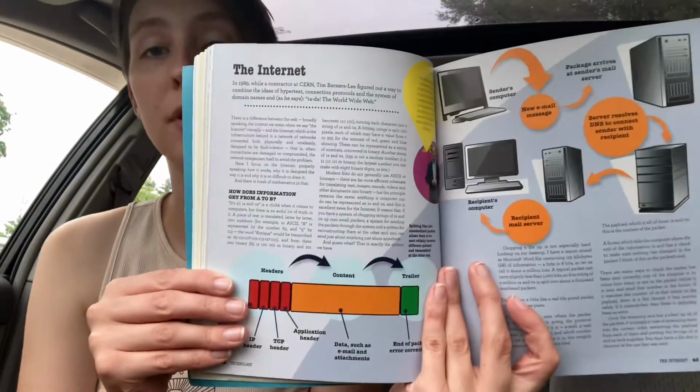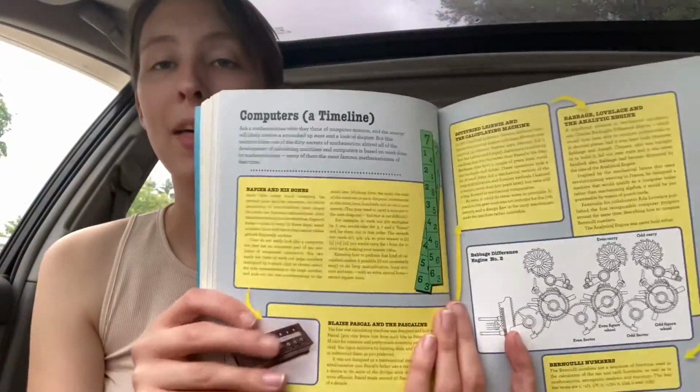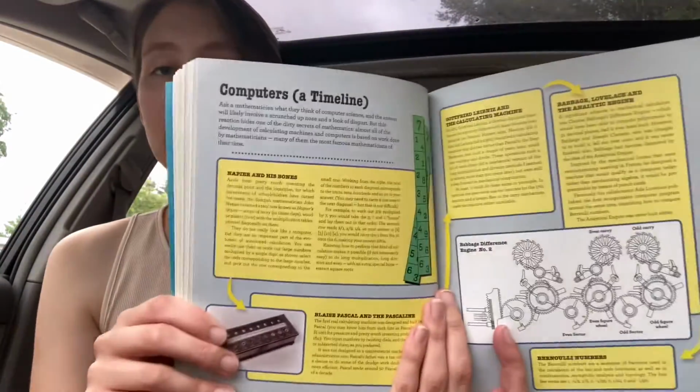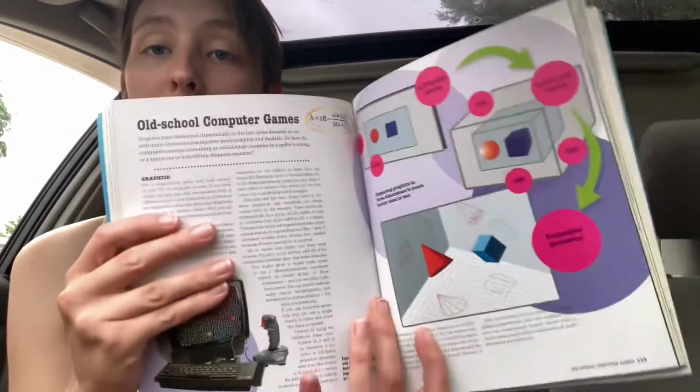Each topic is about a page or 2 pages long. So here, for example, here's the internet, and it looks like 2 pages long, and they cover a wide variety of topics on the internet. We have computers. Some of it is math, some of it's more math history, like this computer timeline is more of a math history about it. And sometimes if there's a relevant equation, they'll have it up here at the top so you can kind of see what you're working with.